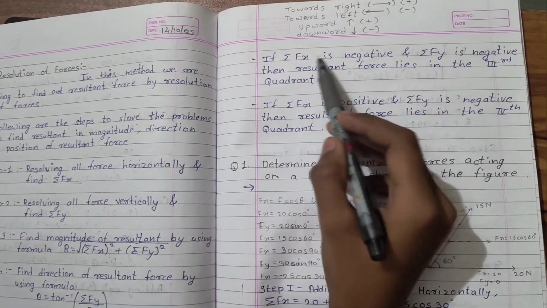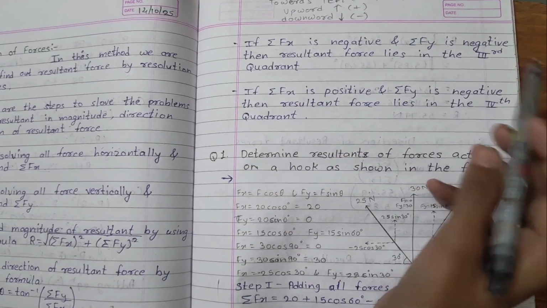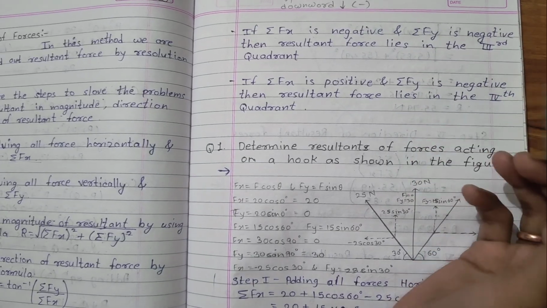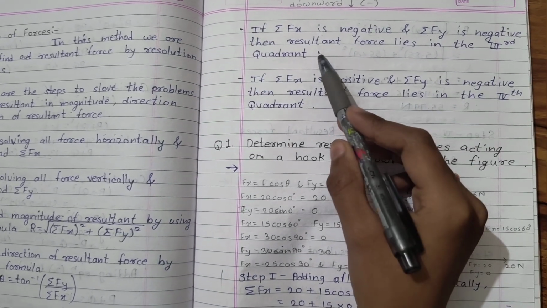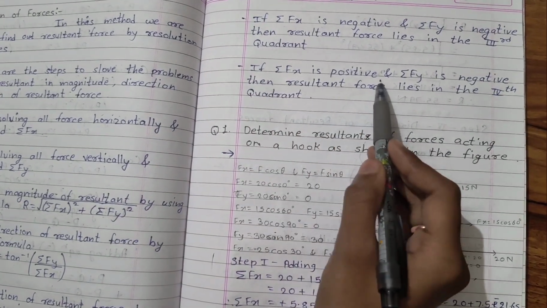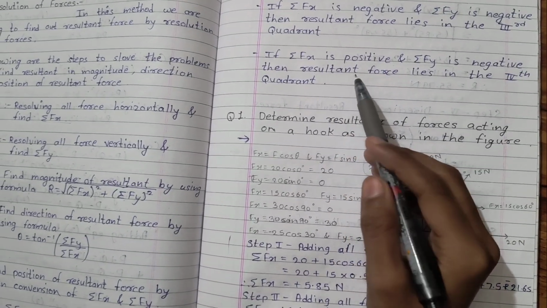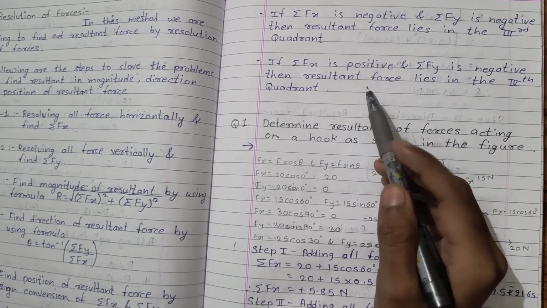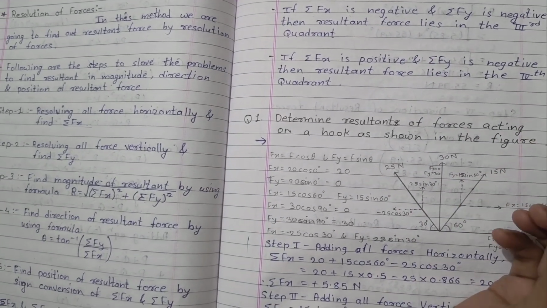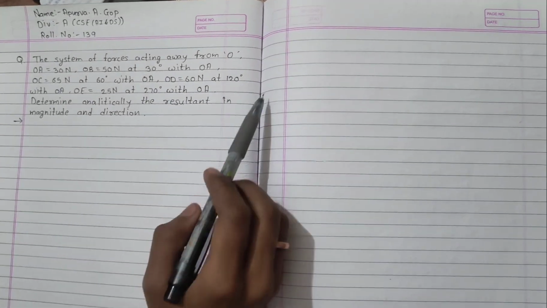If summation F of x is negative and summation F of y is negative, then the resultant force lies in the third quadrant. If summation F of x is positive and F of y is negative, then the resultant force lies in the fourth quadrant. Now there is a problem of resolution of forces.